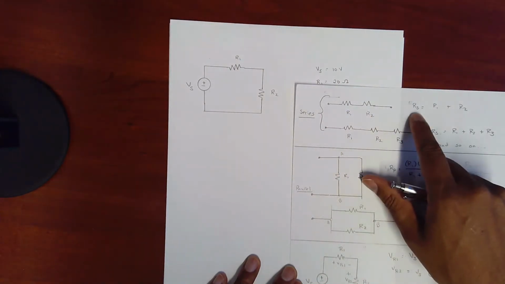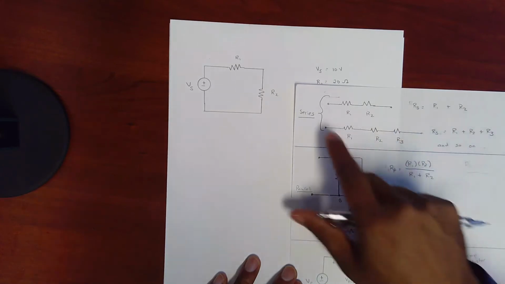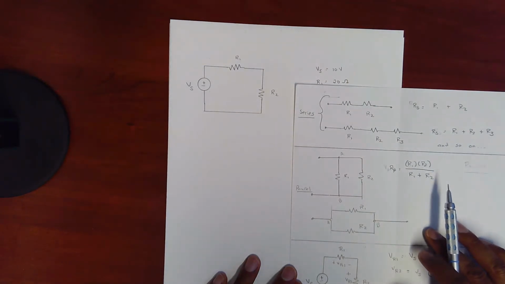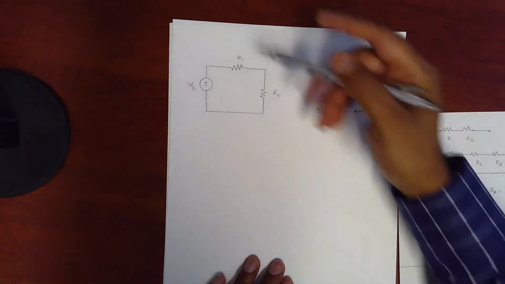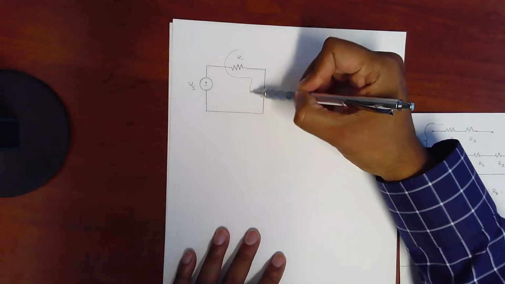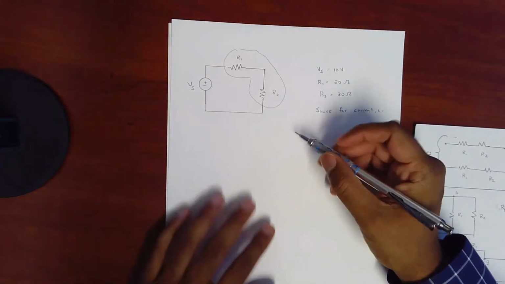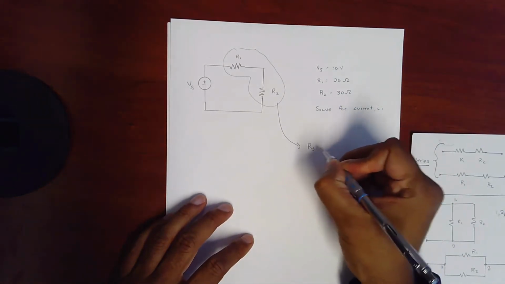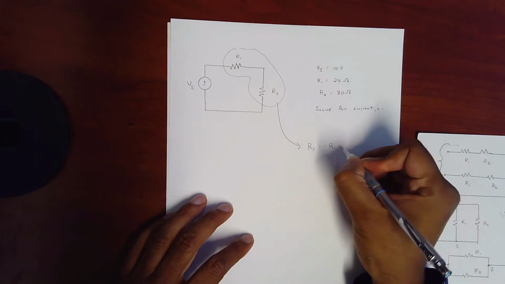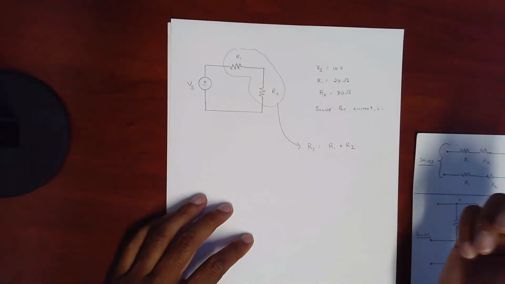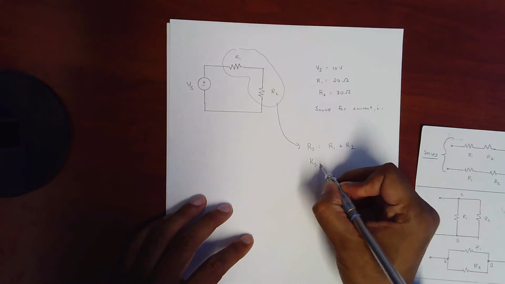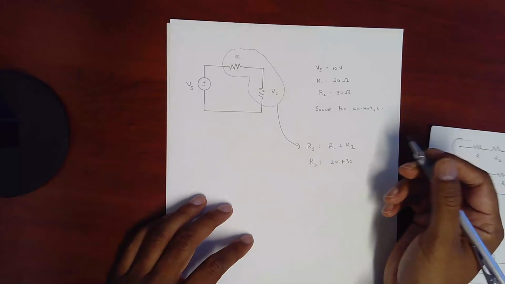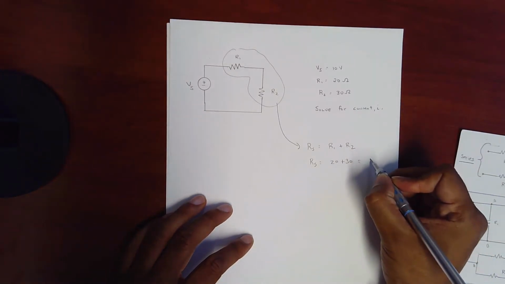So in this definition, we have R1 plus R2. We simply add these two circuits. The way we start is very simple. The first thing we're going to do is reduce the circuit. So here, okay, we choose these resistors here, and we're going to say that RS is equal to R1 plus R2, okay, which is RS is equal to 20 plus 30, which is 50 ohms.